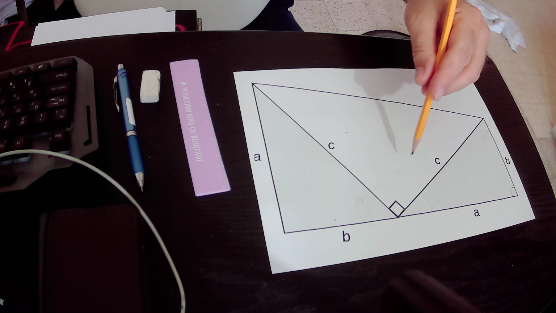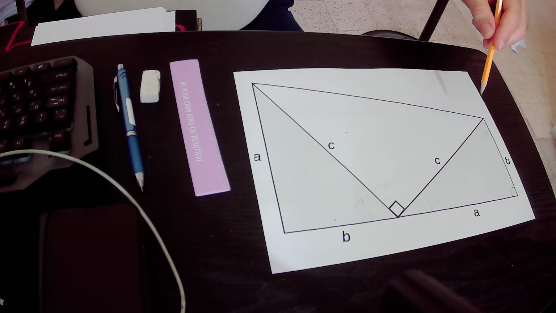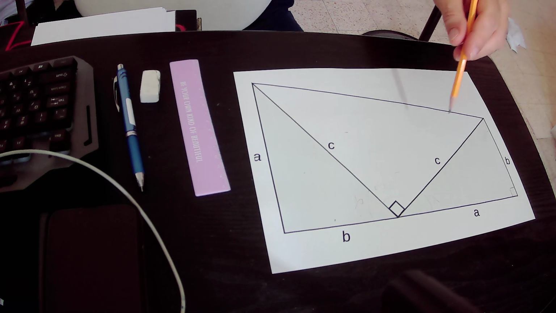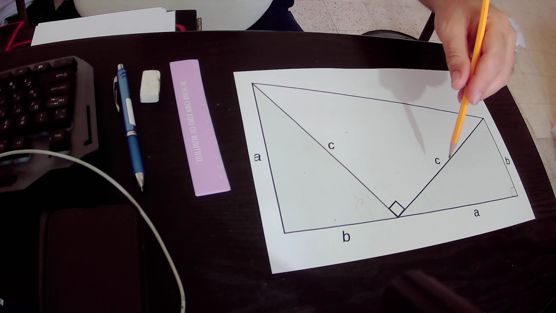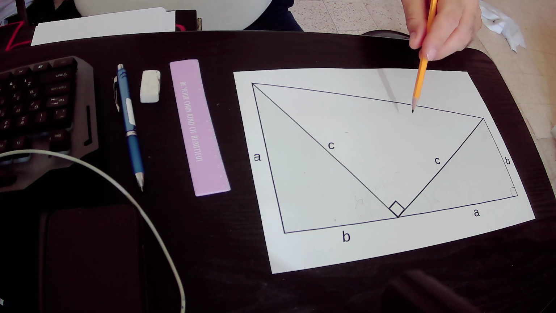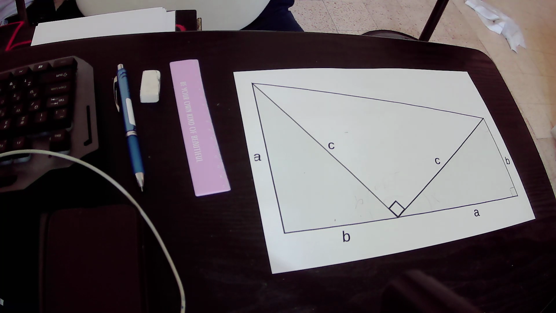The square of the hypotenuse is c squared and is equal to the sum of the squares of the perpendiculars, that is a square plus b square, or c square equals a square plus b square.